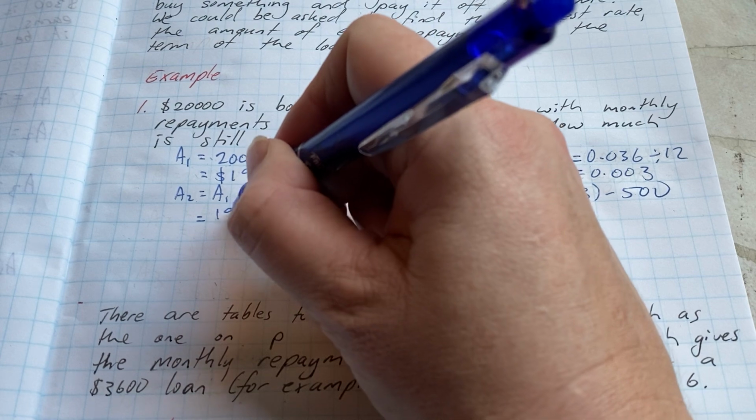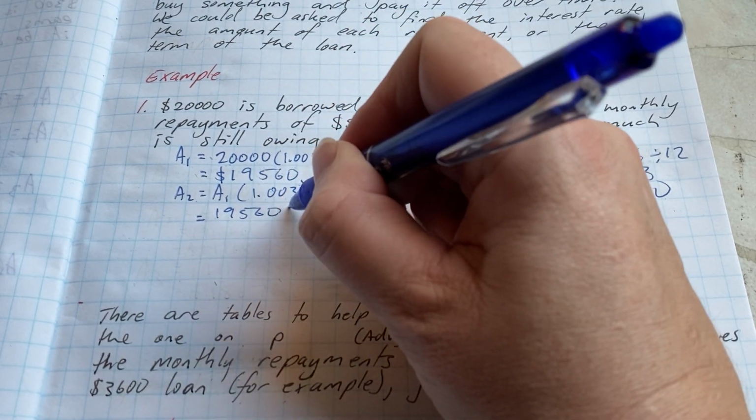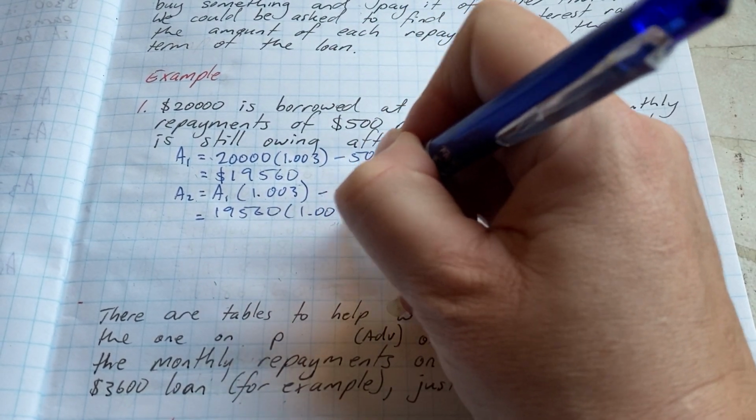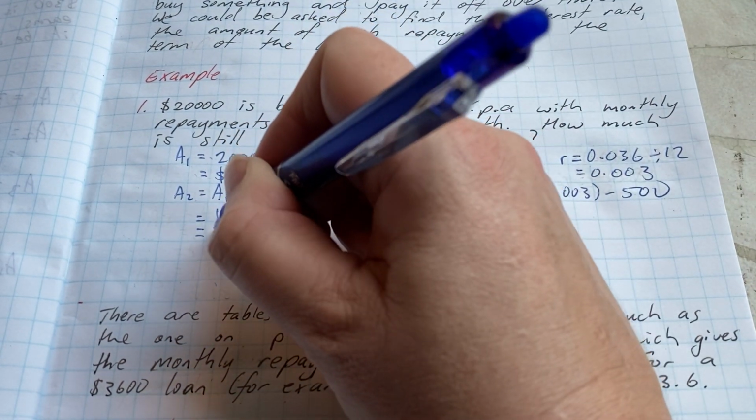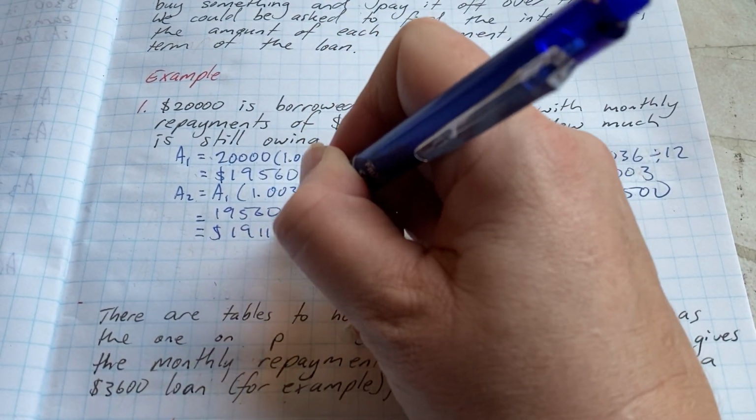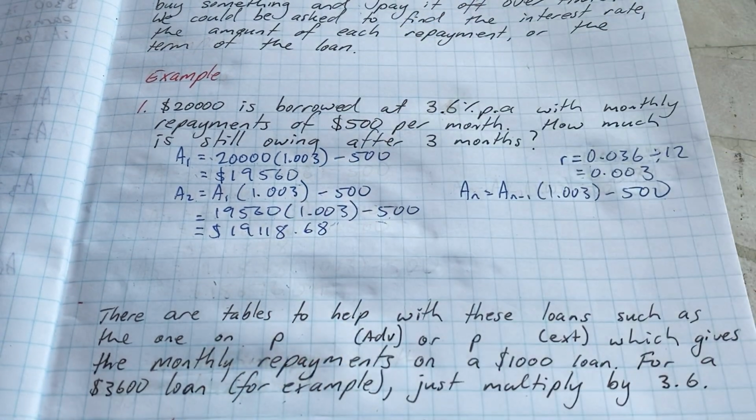But in this particular case, that's 19560 times 1.003 minus 500, and that gives us still outstanding 19118.68.